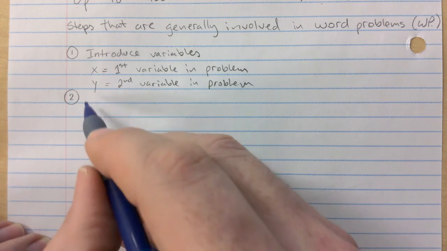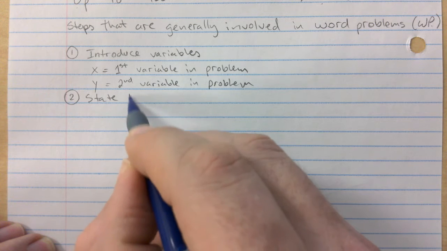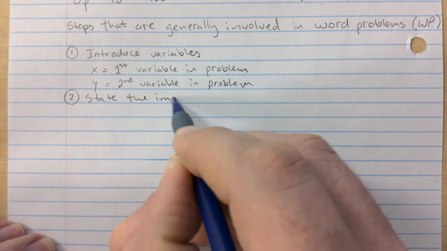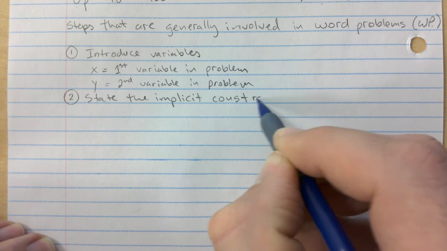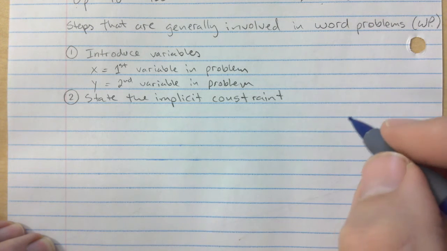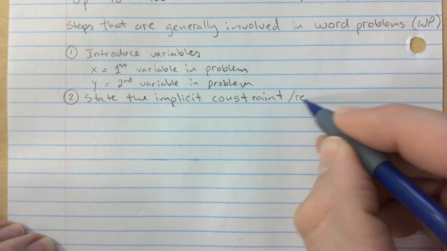Second step, state the implicit constraint. Sometimes we call it a restriction.